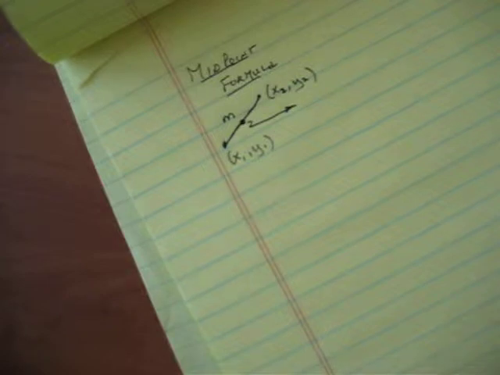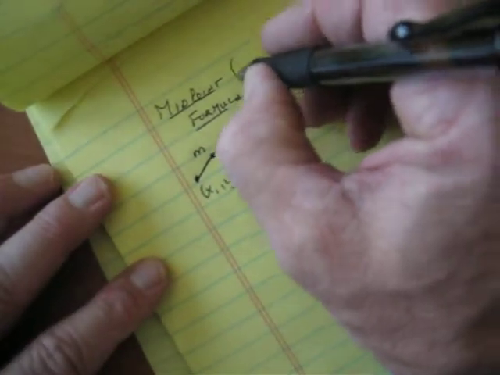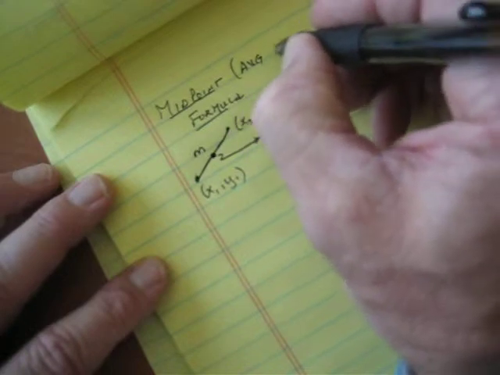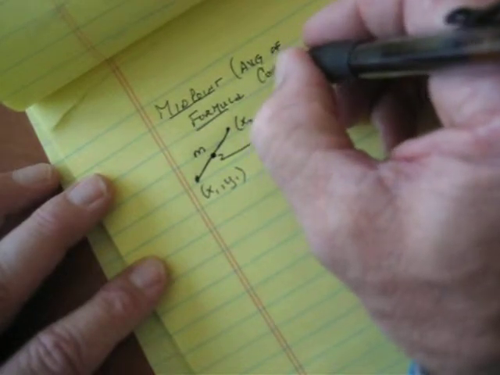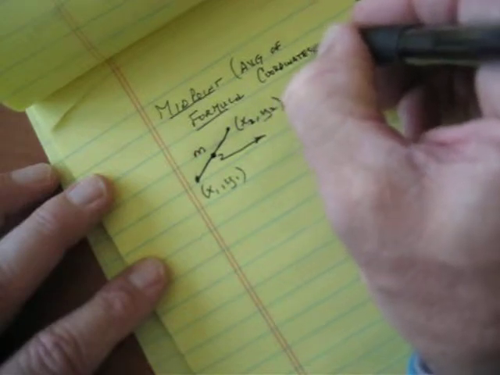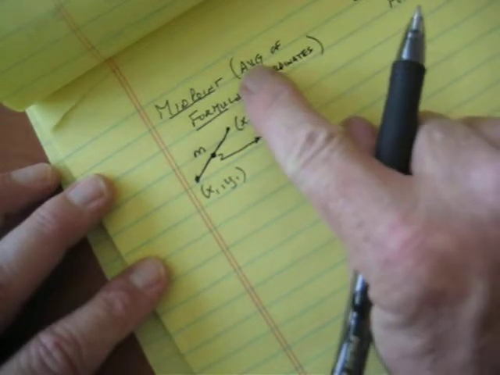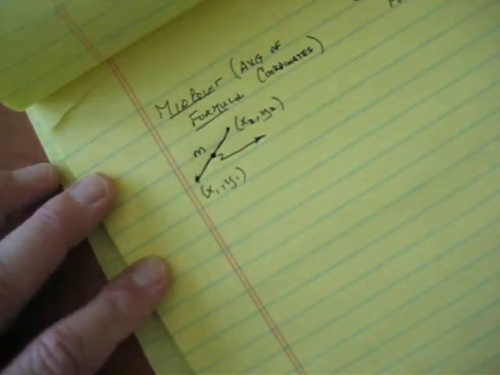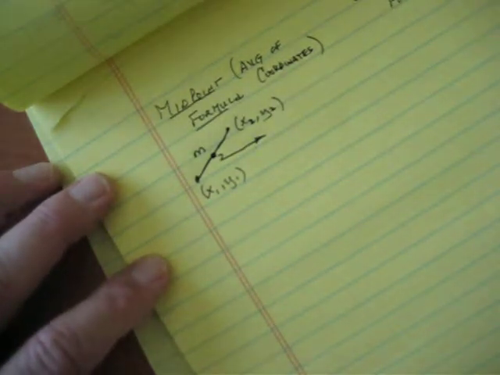Well, let me ask you quickly, when you're averaging two grades and they have equal weight, how do you do that to know what grade you have? That's right. You add the grades together and divide by how many there are, and that's 2. Well, the midpoint formula is really simply that. It's an average of coordinates. So if you can just remember that, to find the midpoint, you're simply going to average the x's to the x's and the y to the y.